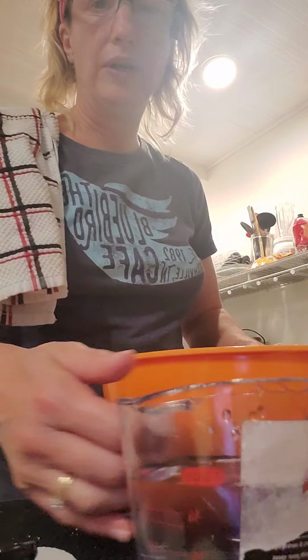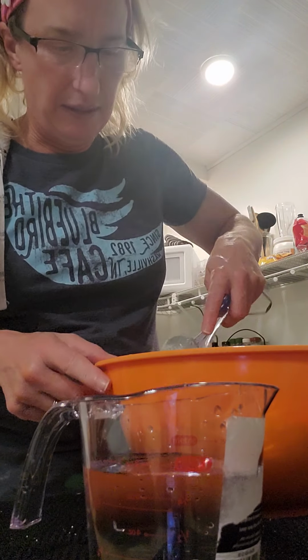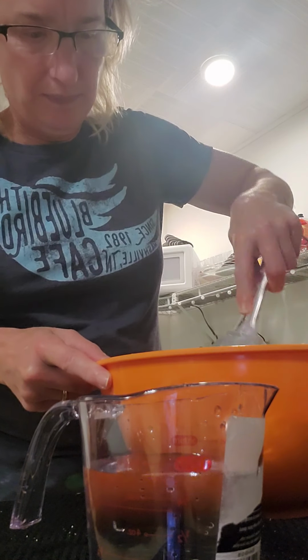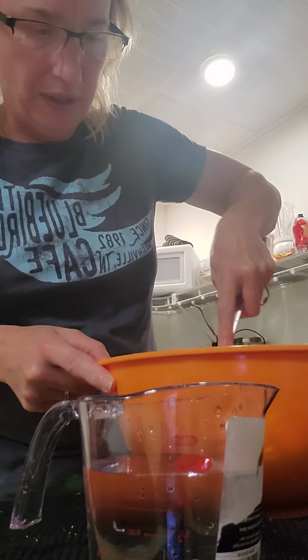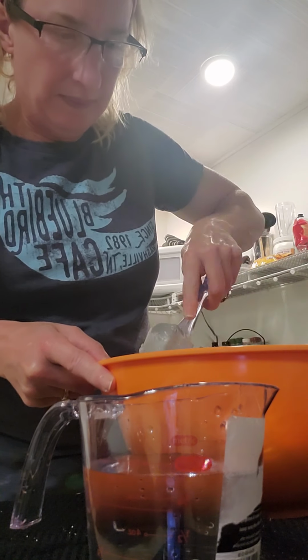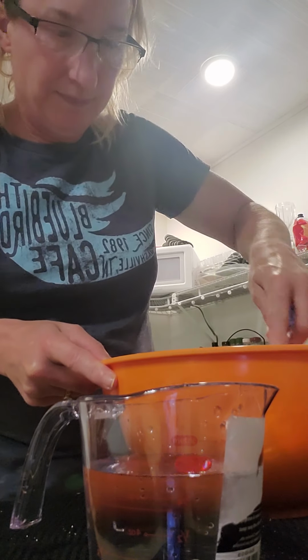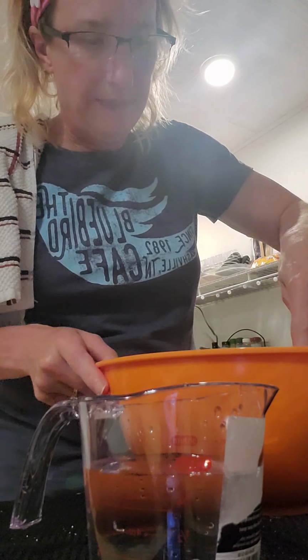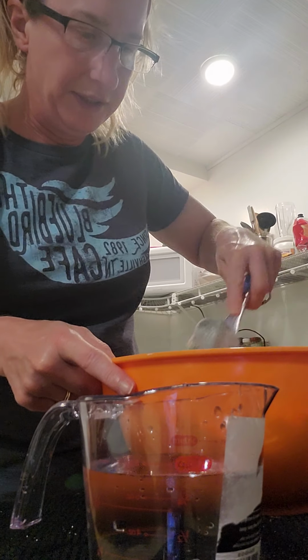Then I'm going to mix it up, and then add 1 cup of water. I'm not sure if it will work, but that was the recipe I could find online.